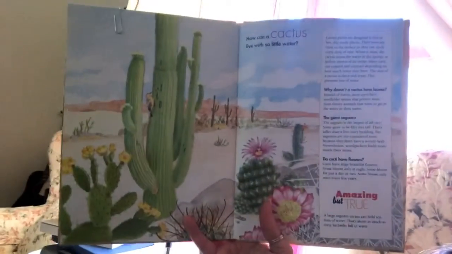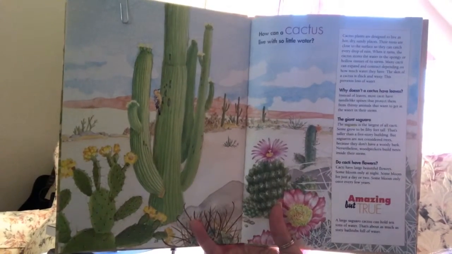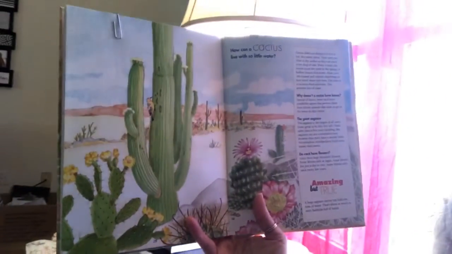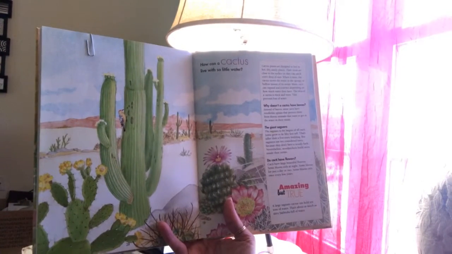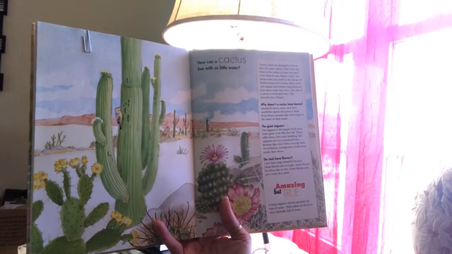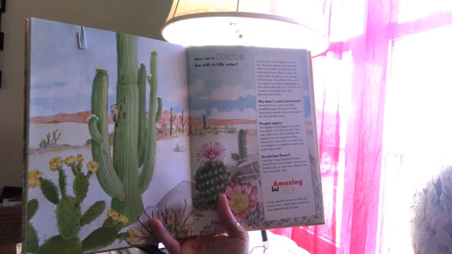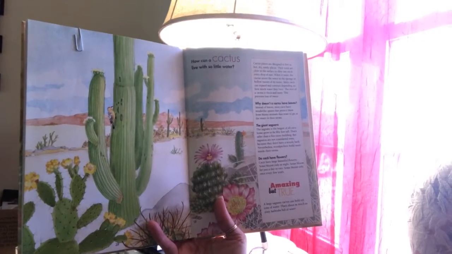When it rains, the cactus stores the water in the spongy or hollow tissues of the stem. You can see that big, look at that picture of those cactus right there. Many cacti can expand and contract depending on how much water they have. The skin of the cactus is thick and waxy. This prevents water loss.